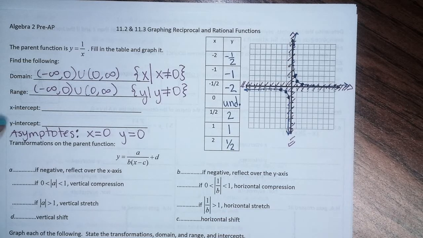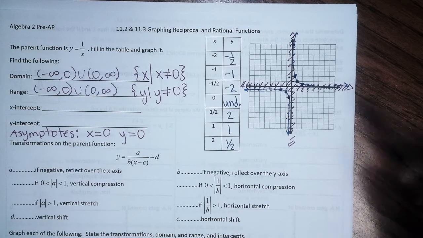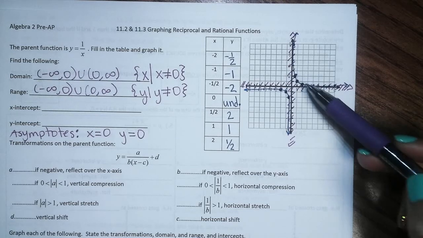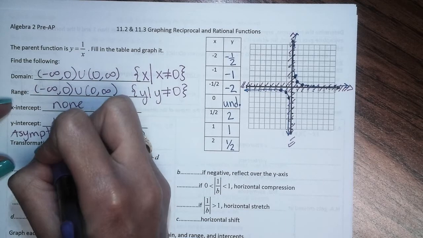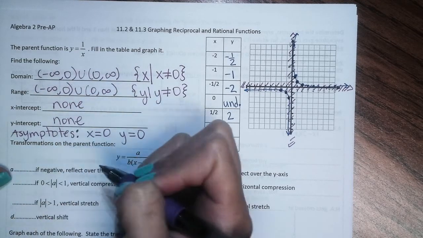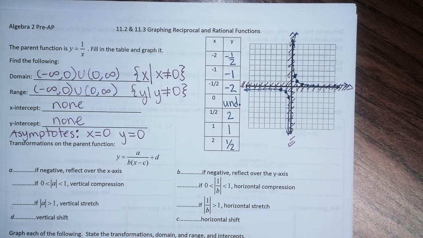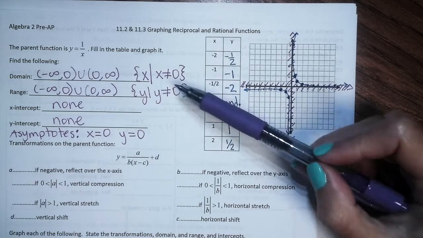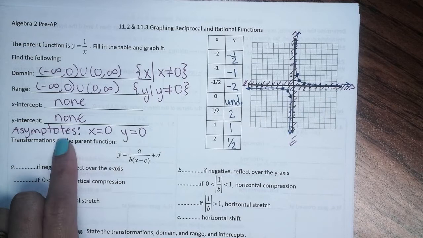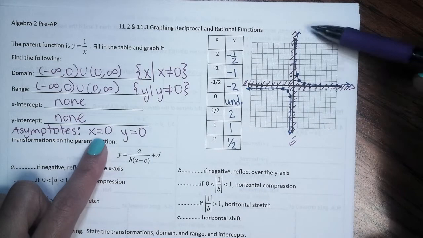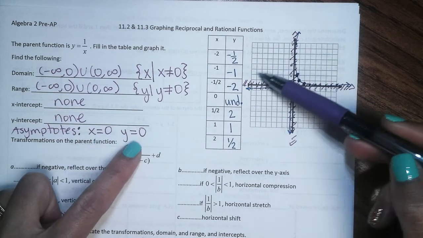So this restriction just means that y can be anything except for 0. Y cannot equal 0. The graph doesn't have any x or y intercepts, since it doesn't touch the x-axis nor the y-axis. And because we do have those domain and range restrictions, that's where we have those asymptotes. So x equals 0 is one of your asymptotes, y equals 0 is the other asymptote.